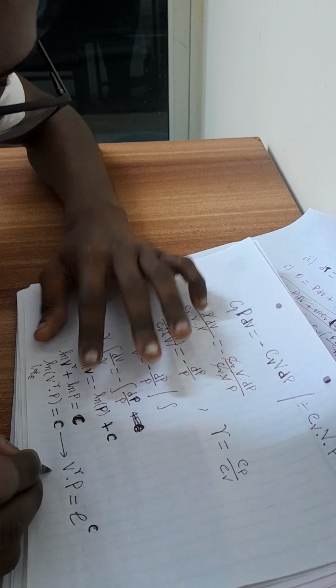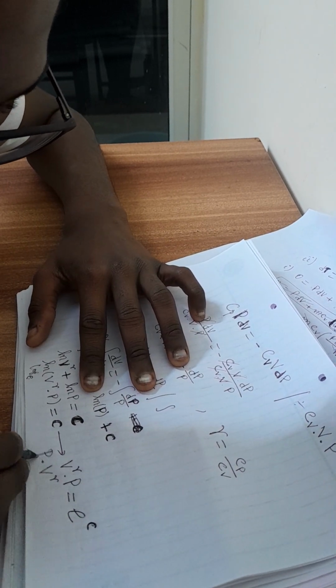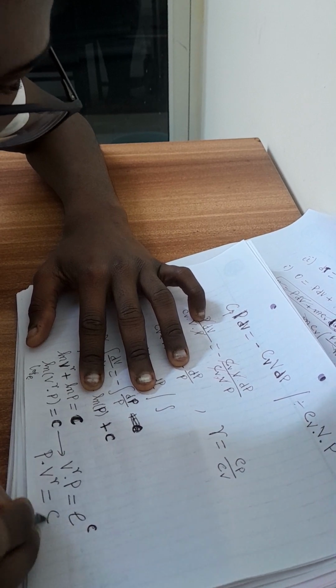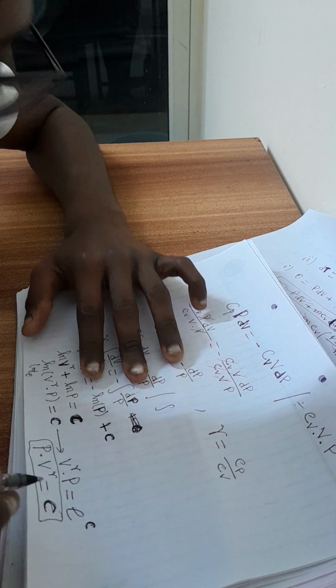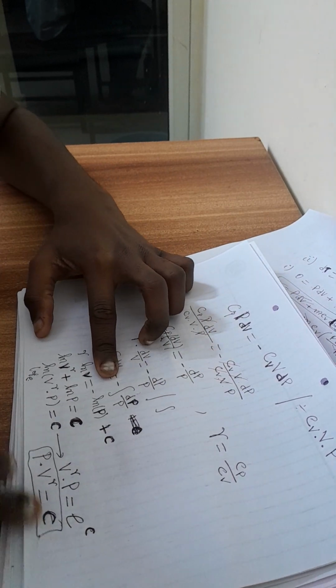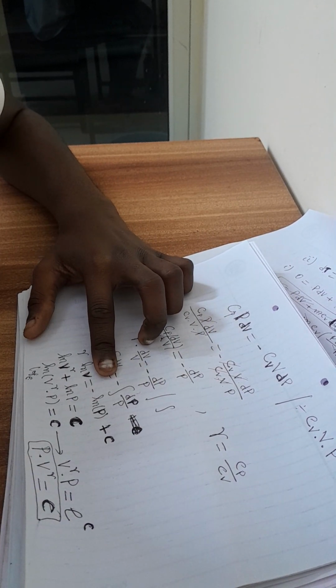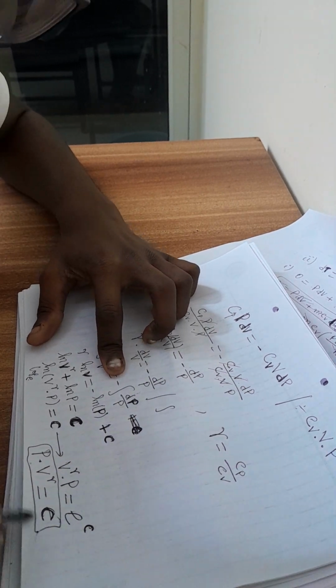So in this way you can say P V raised to gamma is a constant. That is the way we use to prove that this is true. This is the expression for an adiabatic process, the governing equation.